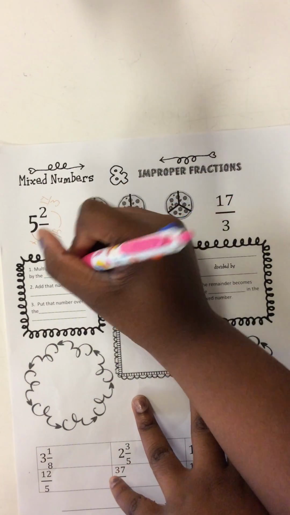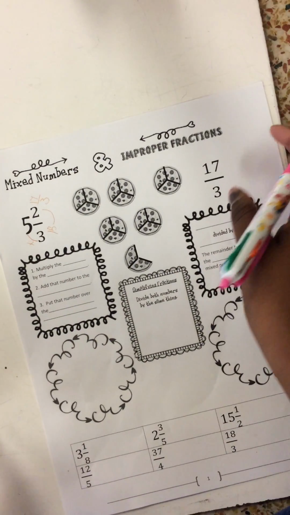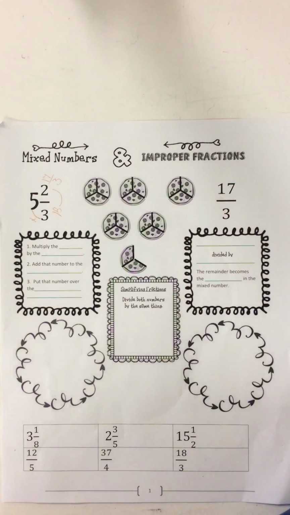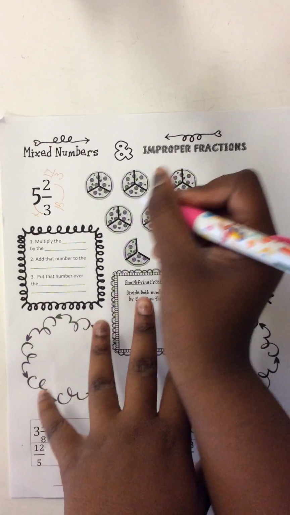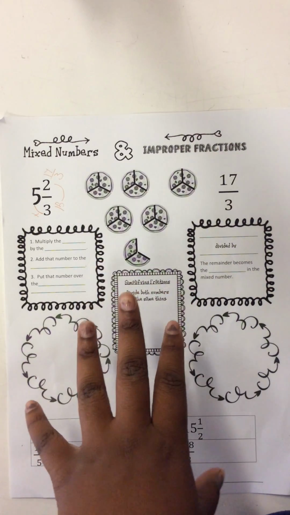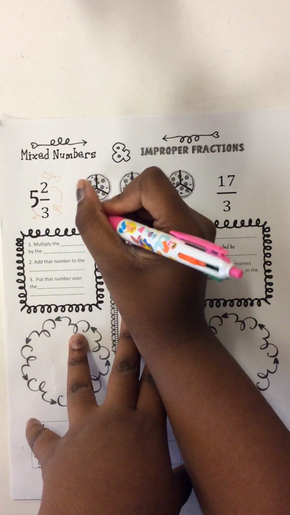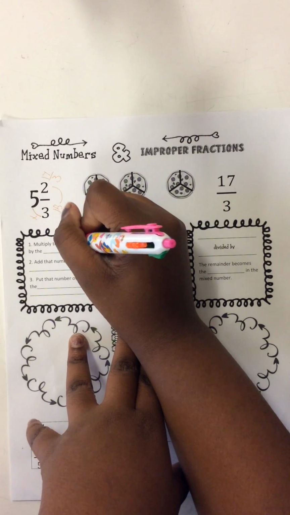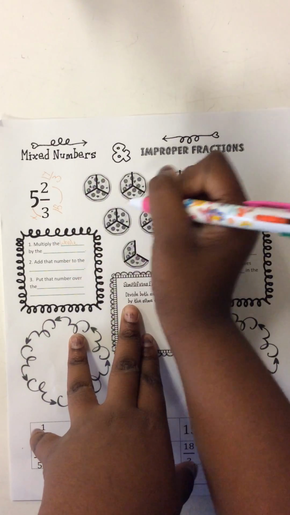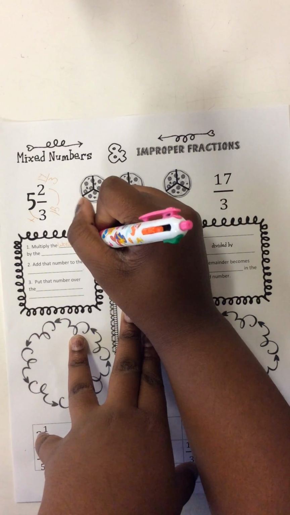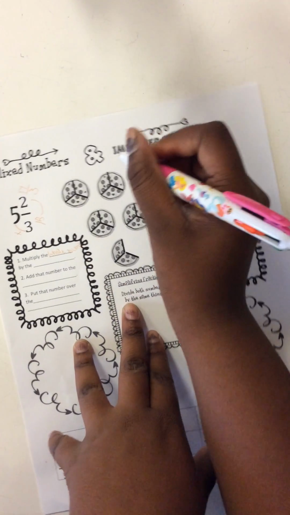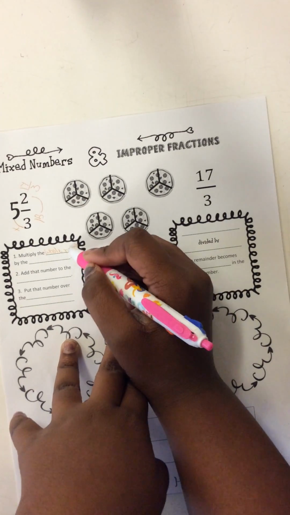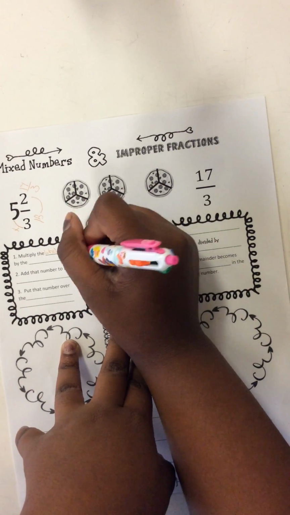So we would multiply the whole number, that's cutting off the page there, isn't it? Let me just scratch that out.